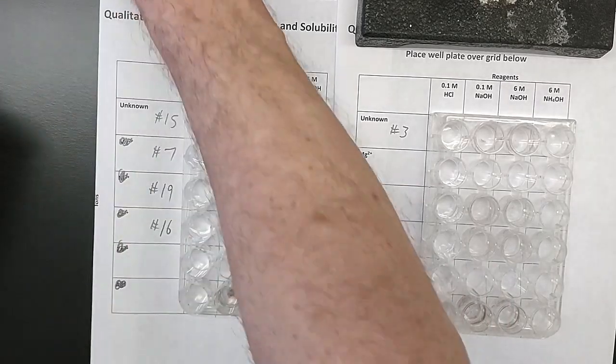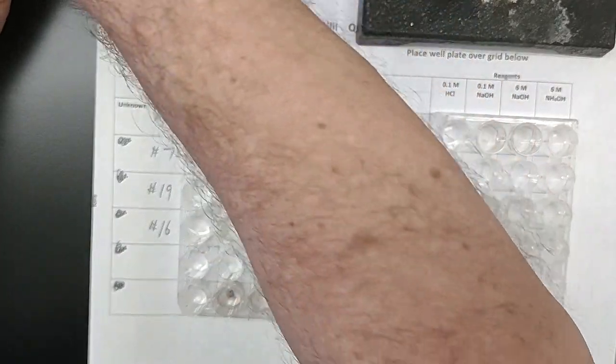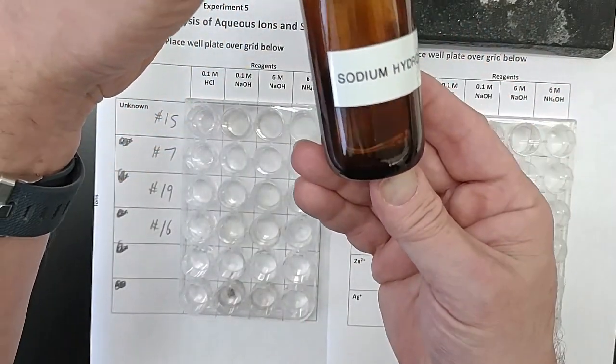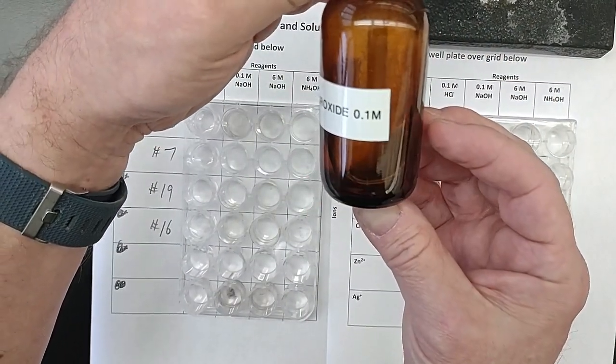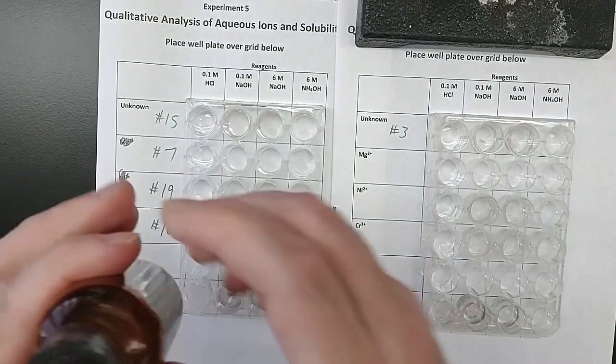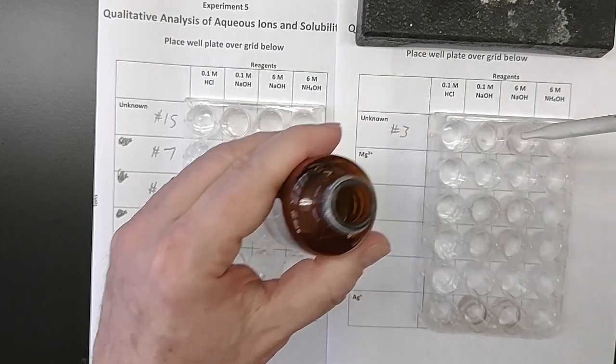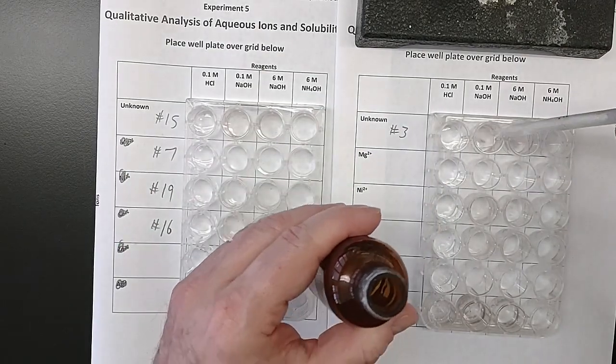Okay, and I'm done with my HCl. Now I'm going to get my 0.1 molar sodium hydroxide. Sodium hydroxide, 0.1 molar. Let's see if the dropper works in this one. Oh, it does. Okay, so same thing. 10 drops or so, all the way down.